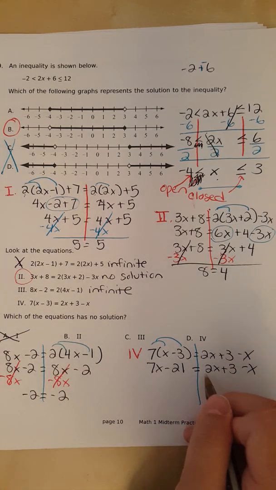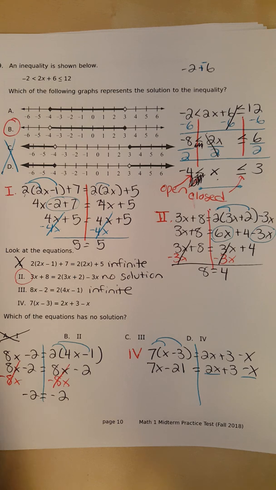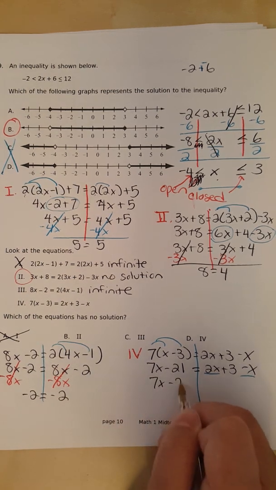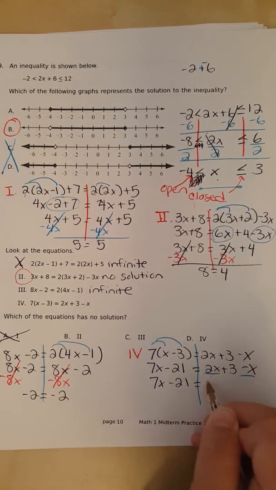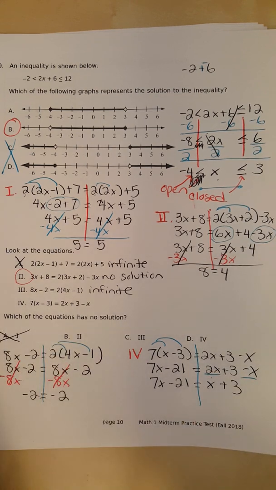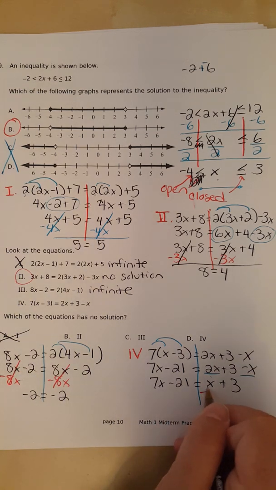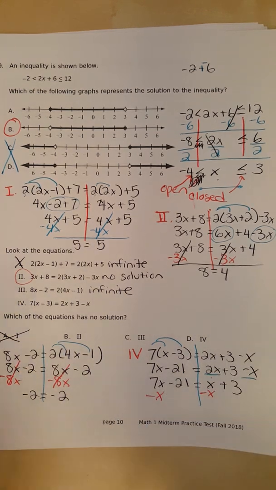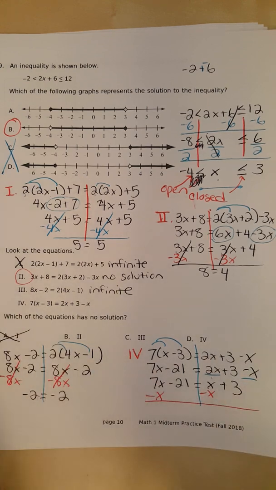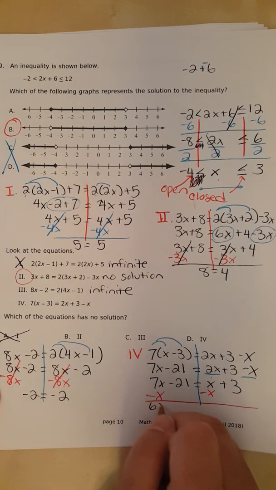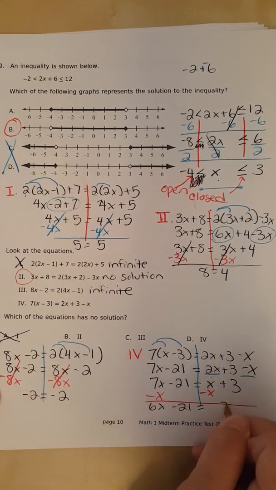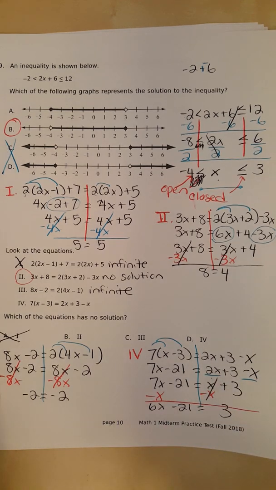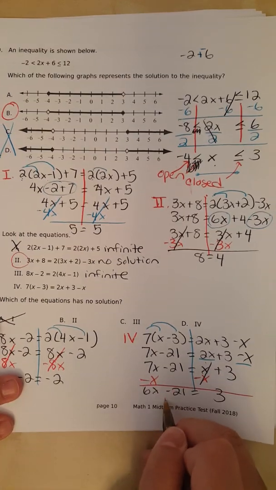So on the right side, I've got some like terms to combine. So let me write this. 2x minus x just gives me x. Notice the variables are not the same on both sides. That's also a clue. But I'm going to go ahead and subtract the x from both sides. 7x minus x gives me 6x. x minus x gives me 0.